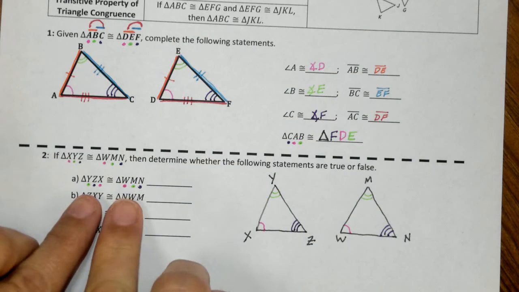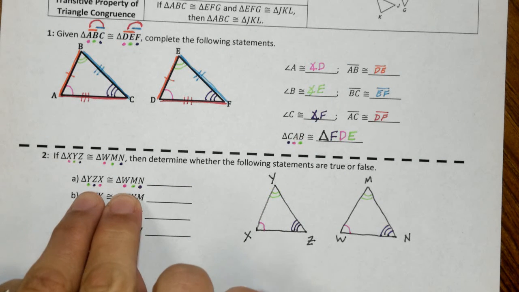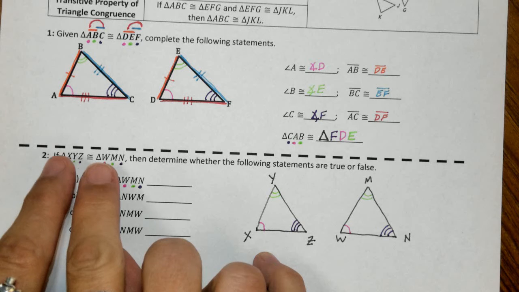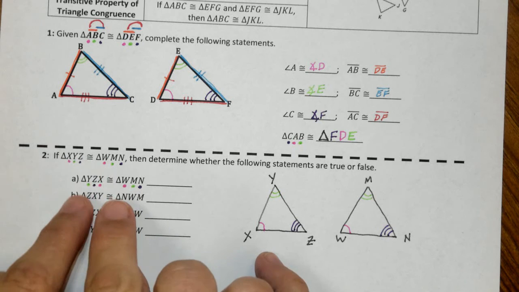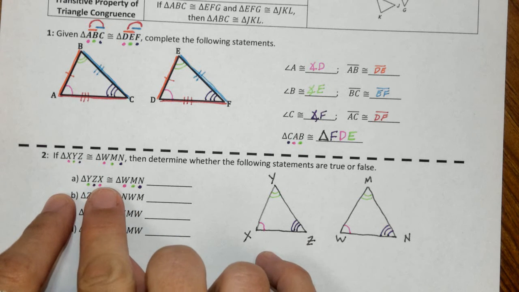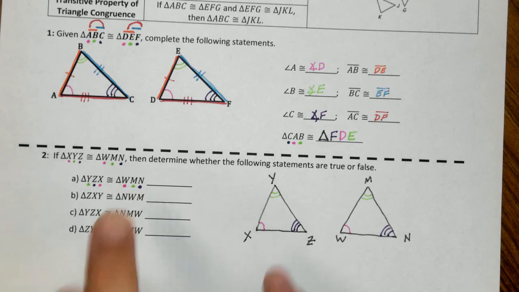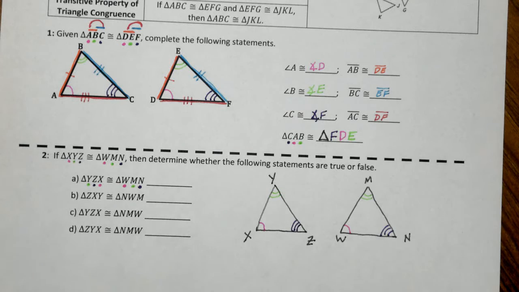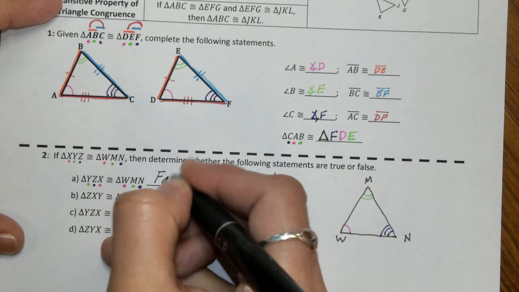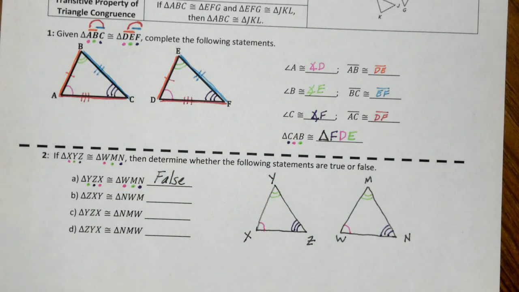Now we look at both these and say, do these colors match? They go in the same order. Like up here it went pink, green, purple on both of them. Here we got green, purple, pink. Now we have pink, green, purple. They don't match. They don't go in the same order here. Okay? So we're going to say false. This is not a correct way of writing that these two triangles are congruent.